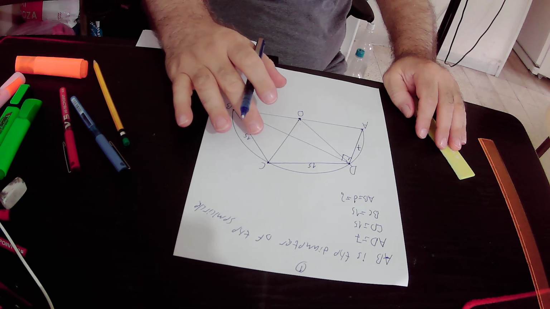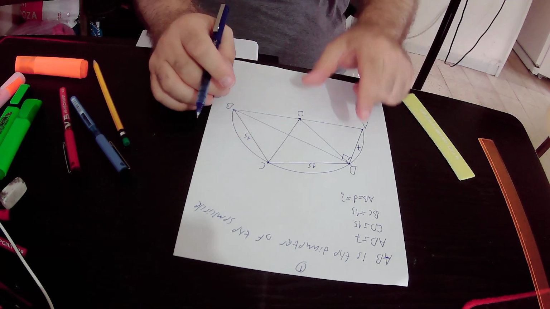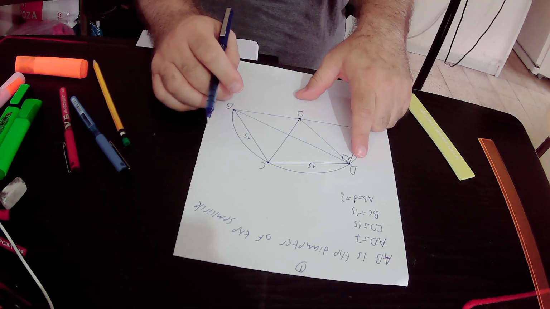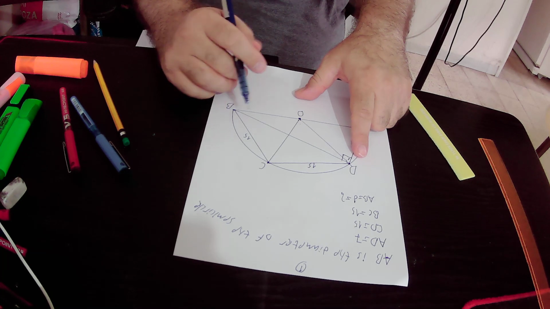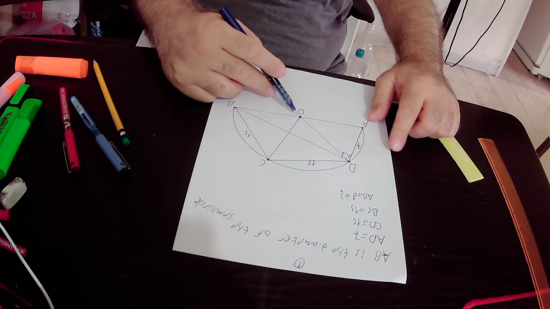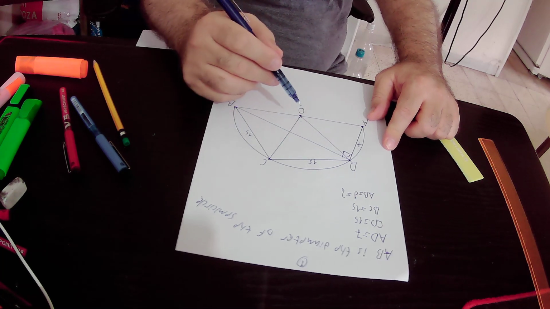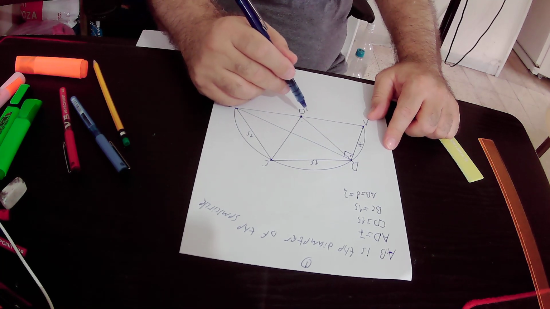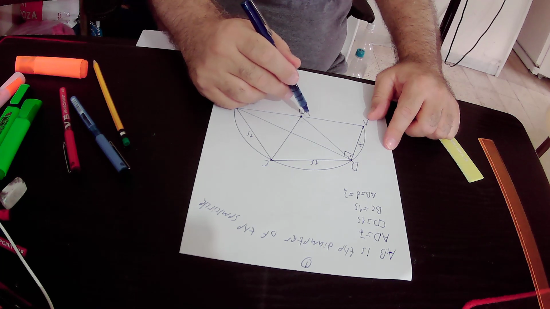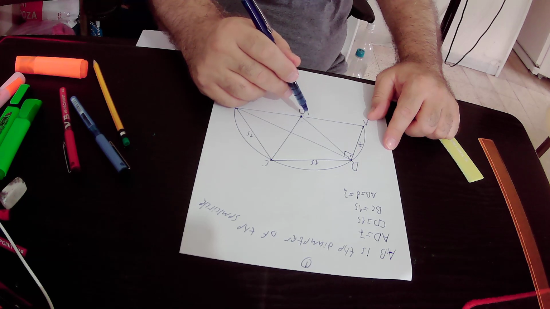Therefore OC is the radius of this semicircle, and OD is also the radius of this semicircle for the same reason. It starts from the center of the semicircle and ends at point D, that is a point on the semicircle itself. We will define the letter R as the radius of this semicircle.